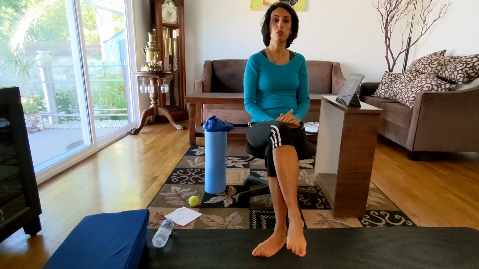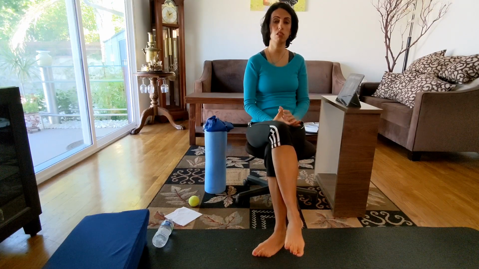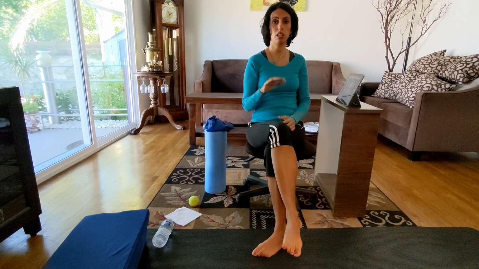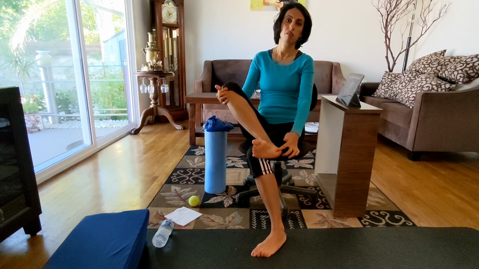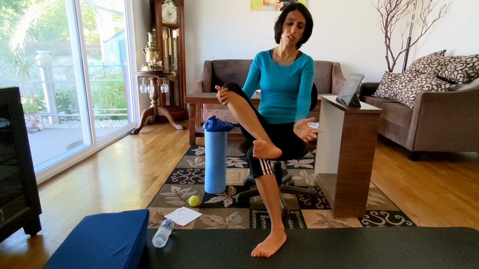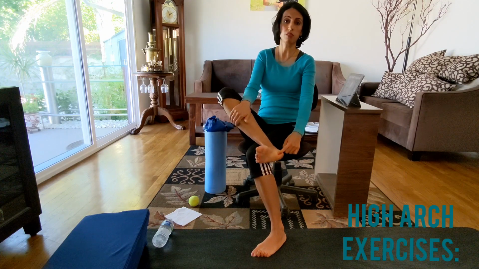But if you feel that somebody has a high curvature, what should we do? We call it pes cavus. The flat foot is pes planus, that's the medical term. And pes cavus is for people that have a high curvature, kind of like me. I have a high curvature. Some people say, oh, we have a normal curve, that's great, but sometimes it's not too great to have too much curvature also, because a lot of things can happen.